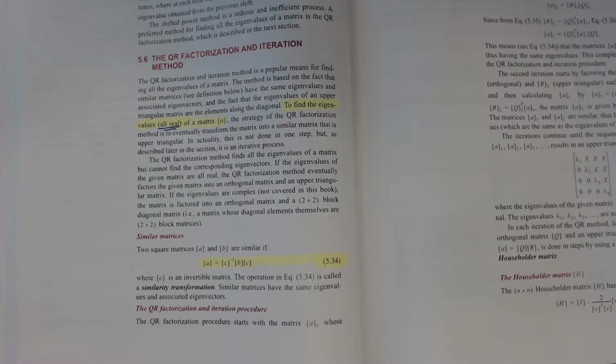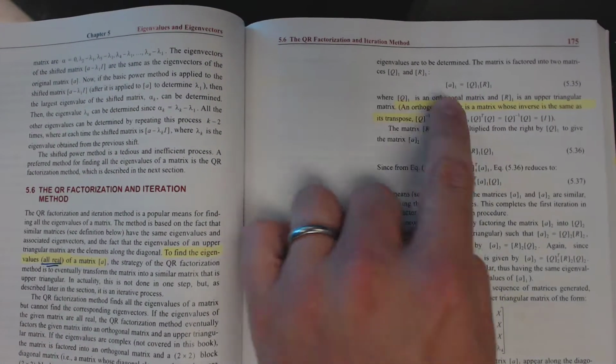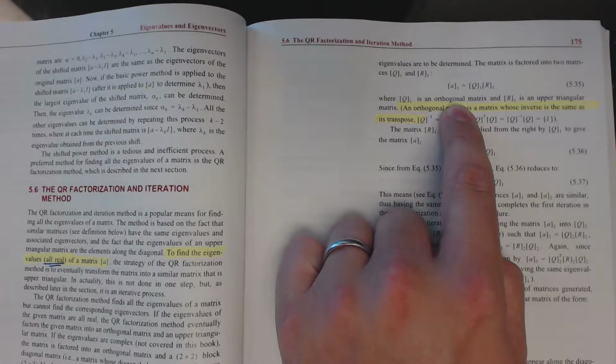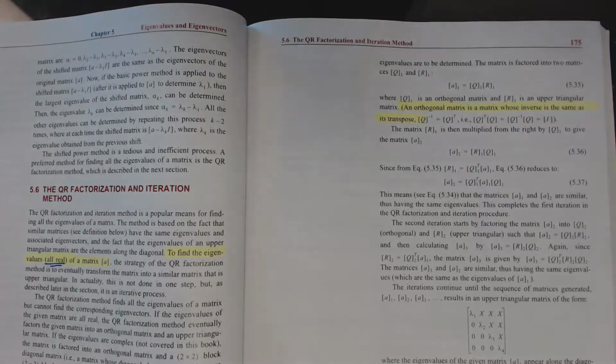QR factorization gets its name because you end up using two matrices called Q and R. More specifically, Q is orthogonal, and R becomes upper triangular. Orthogonal, a highlighted note of merit, is a matrix whose inverse is the same as its transpose. That makes it very easy to find the inverse of that matrix because you just flip around the diagonal. Obviously, not all matrices are that way. These are special case entities.